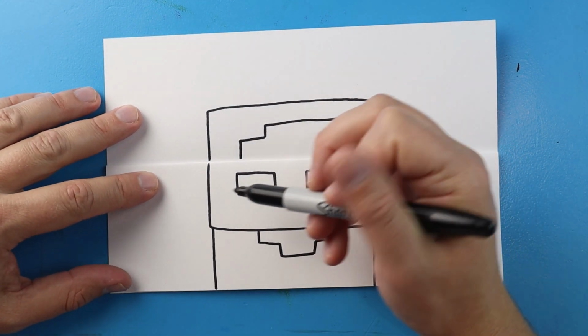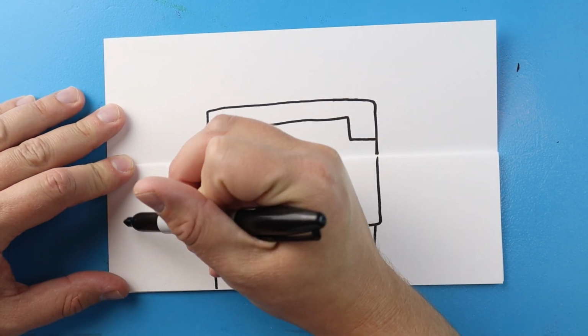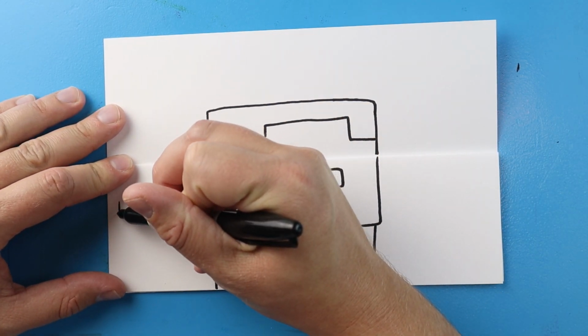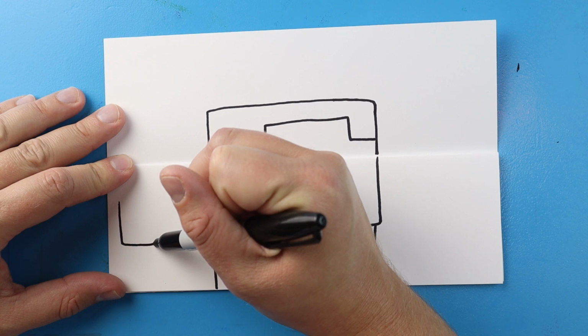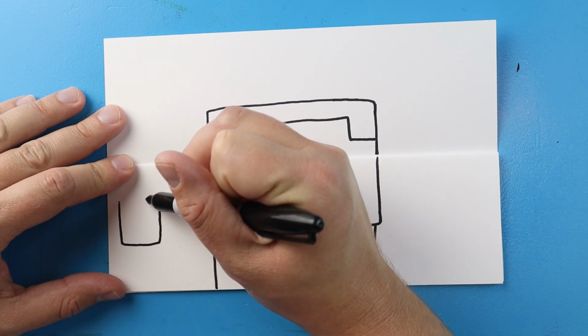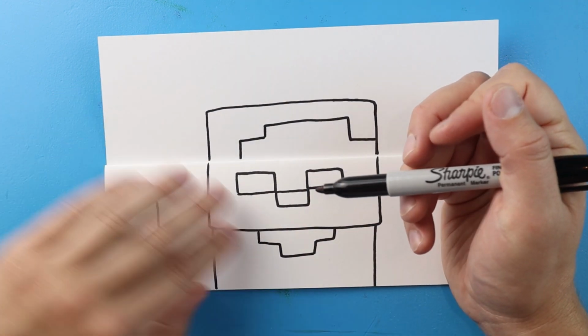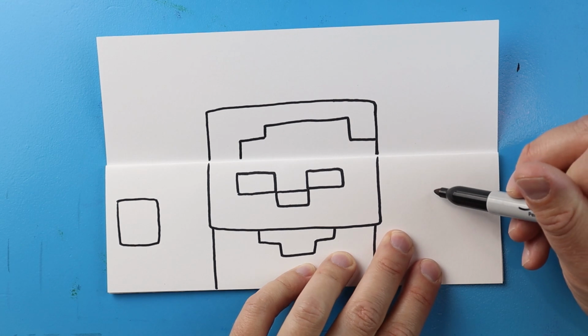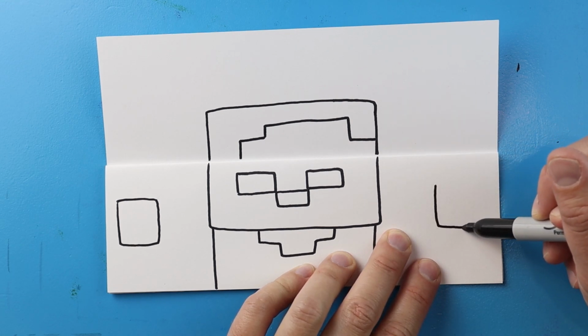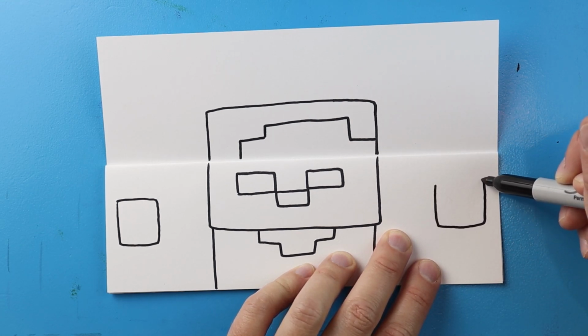Now, let's make the hands of the zombie. So to start off with the hands, let's begin by making a square. So we're just going to draw a square right out here. So I'm going to make a square here. And then over here I'm going to make a square. So let's do the same thing. Let's just draw a square on each side.